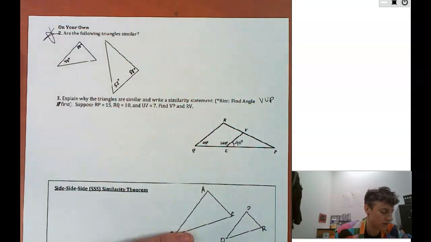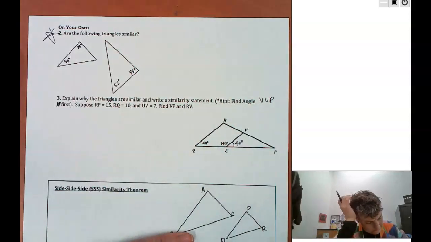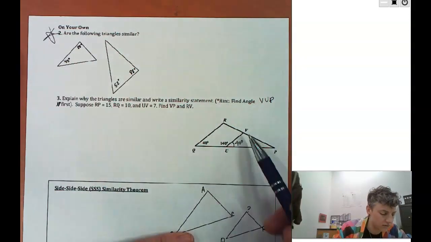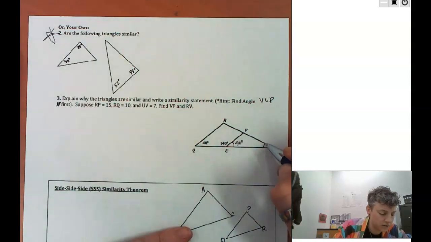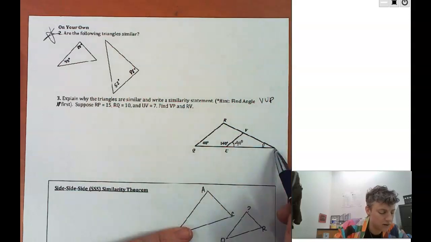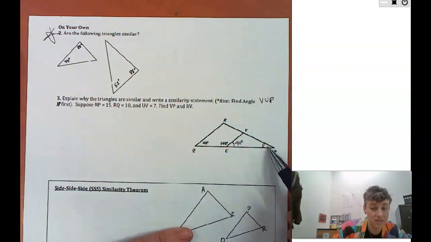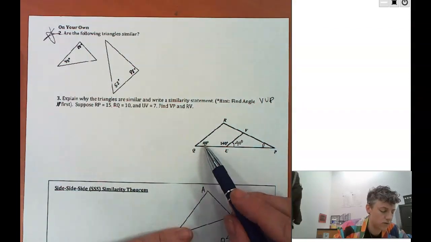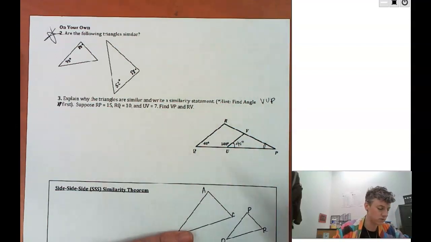What else do I know about these two triangles? I've got this little triangle and this big triangle. Oh, they share an angle. They share angle P. The little triangle's got angle P in it, and the big triangle has angle P in it. So they have an angle that's shared, which means it's the same. And then we have two corresponding angles that are congruent. So we know they're similar by angle, right?